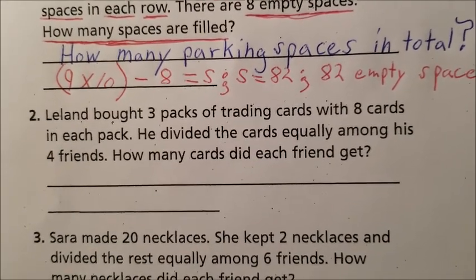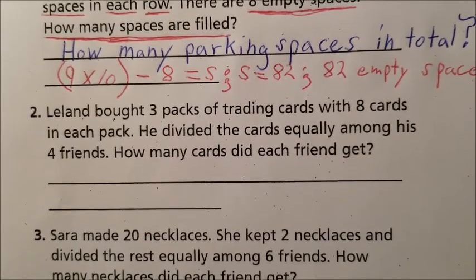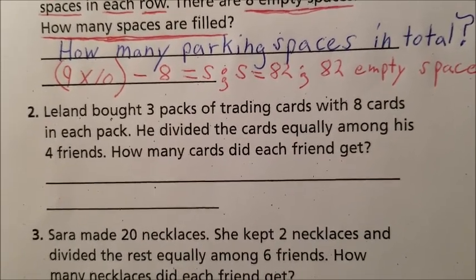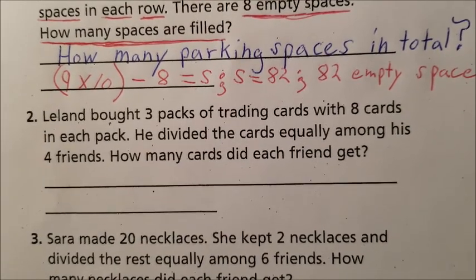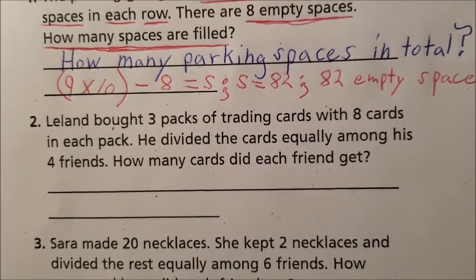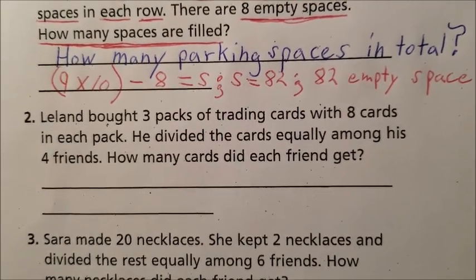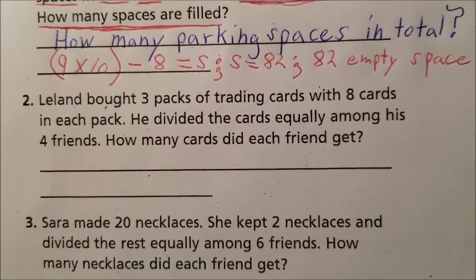Then he divided the cards equally. Divided, that sounds like a really good hint word. Equally, yes. Among his 4 friends. Boy, I'd probably put that right after my parentheses, and then I'd have my start of my equation. Let's take a look at the next one.